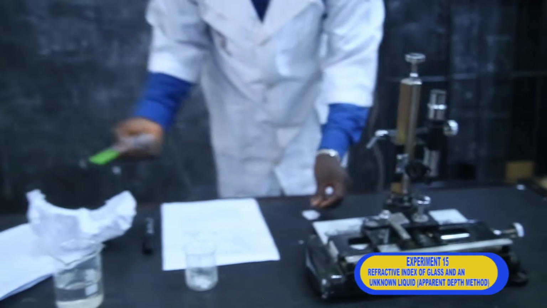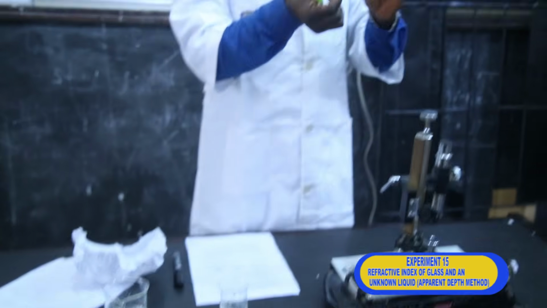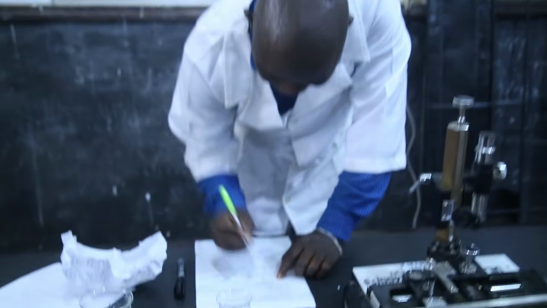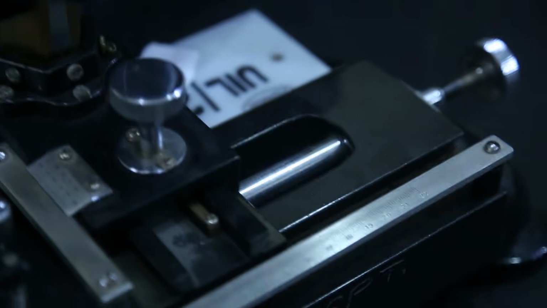The first thing to do is to take a piece of paper and mark a point with ink. Don't let it be too much, something that cannot be visible to the eye. That's the essence of the vernier microscope. Then you place this in the microscope.